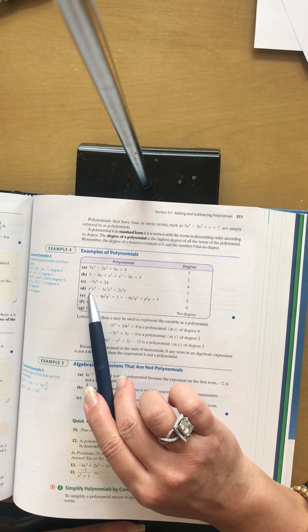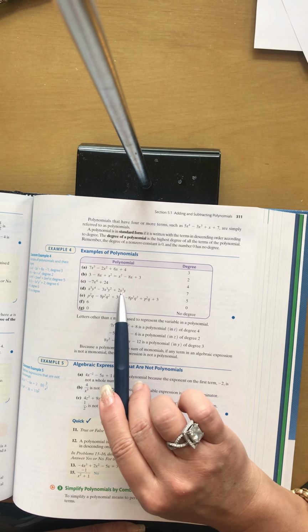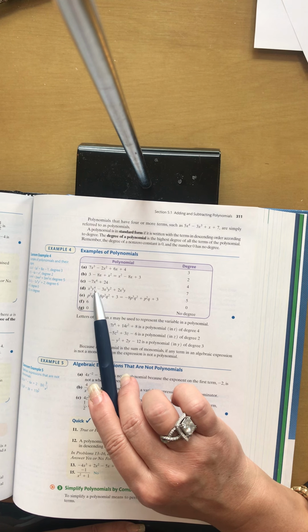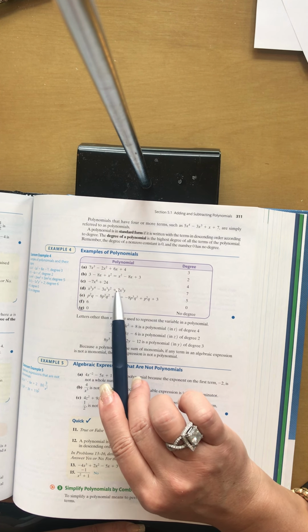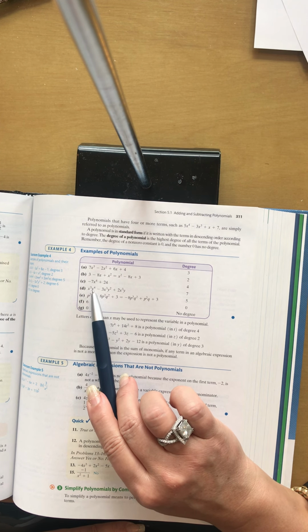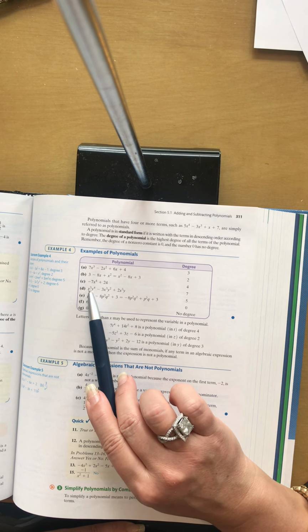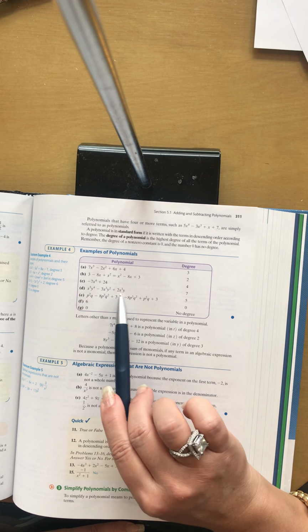For D, okay, so now we've got multiple variables here. This is a trinomial. There's 3 terms. Now, the degree of the first term is 7. The degree of the second term is 5. You add these up, and the degree of the third term is 3 plus 1 is 4. So the highest number for the degree is the winner. So this is 7, so that's why the degree is 7. And that's a trinomial again.